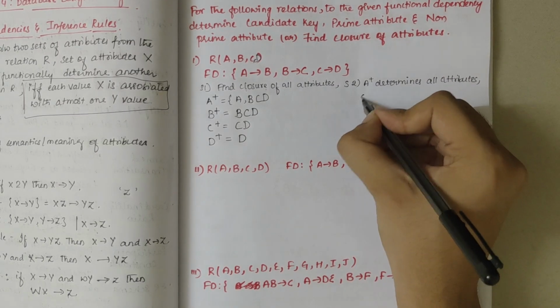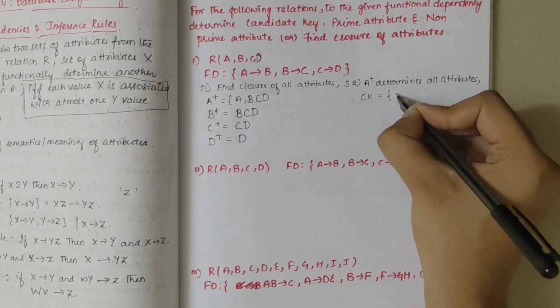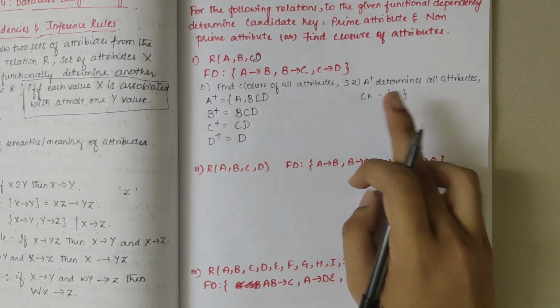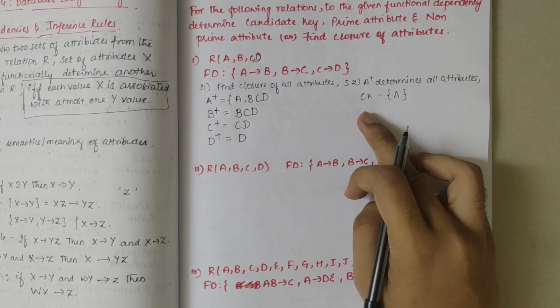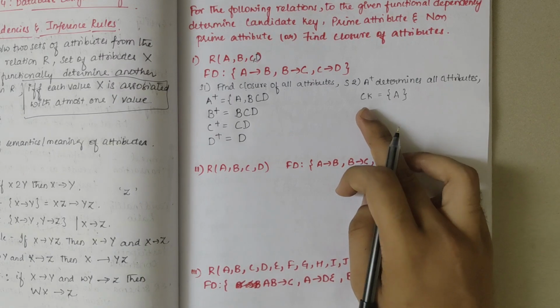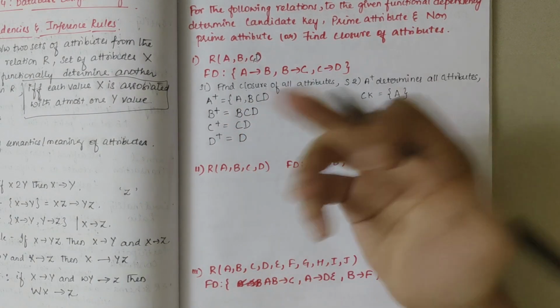We can say that it is the candidate key. A closure, no, we'll write A here. Candidate key is A. So understanding the definition of candidate key, it could be one attribute or a set of attributes within a relation that uniquely identify each tuple or the row here.